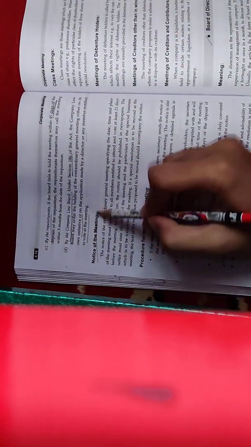Now, the notice for this extraordinary general meeting should again be given 21 days prior, and it should also be published in newspapers. If a special resolution is moved at the meeting, the text of the resolution should be accompanied by the notice. Whatever information is being discussed has to be recorded, and the notice of the meeting has to be given 21 days prior and published in the newspaper.